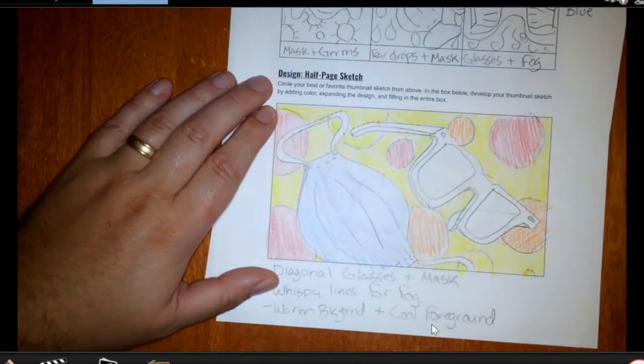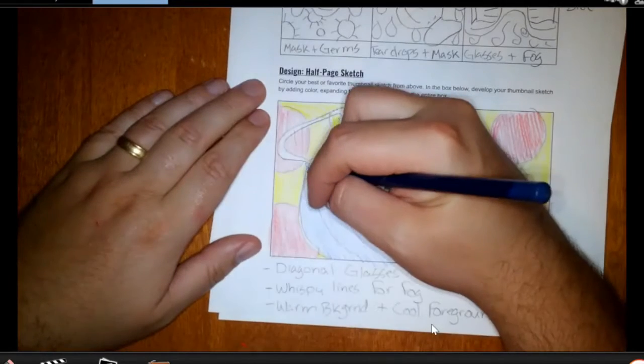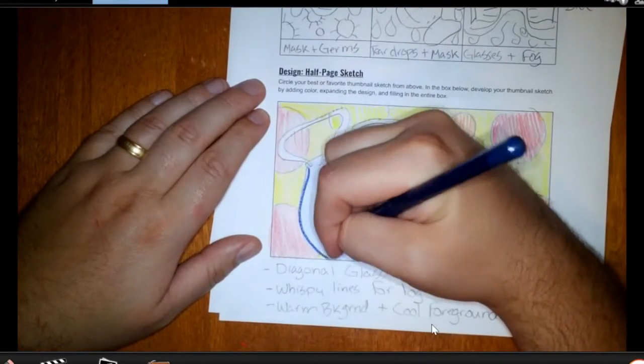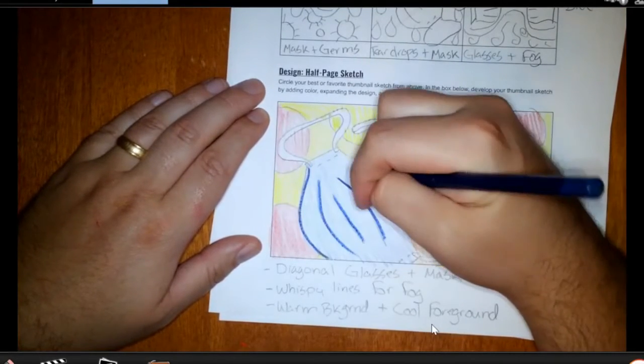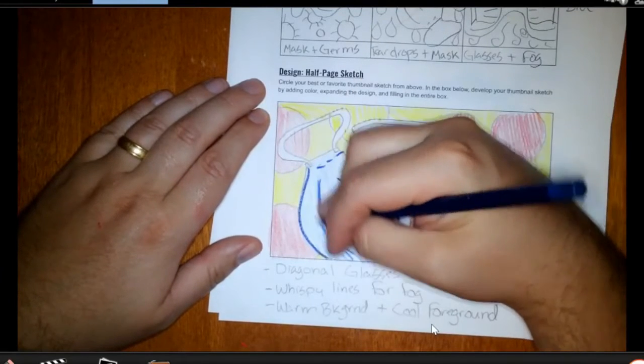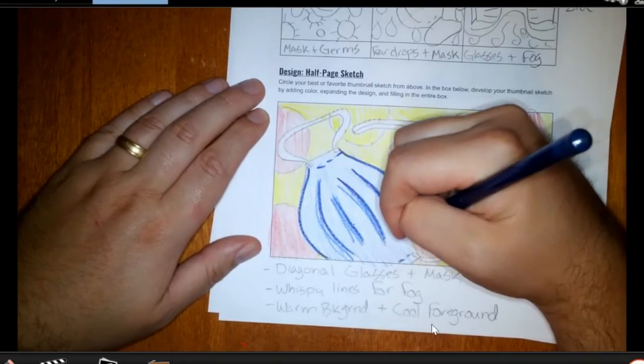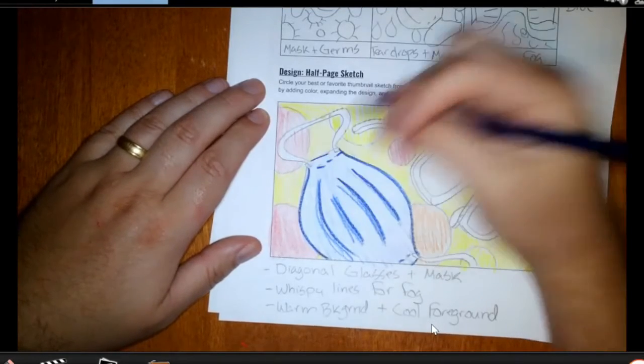Very good. I'll come in with maybe a little bit of a darker blue. There we go.